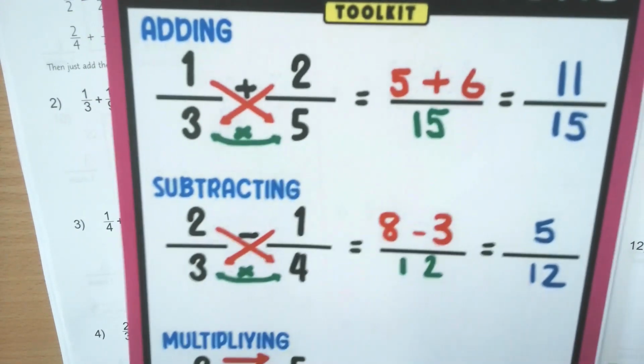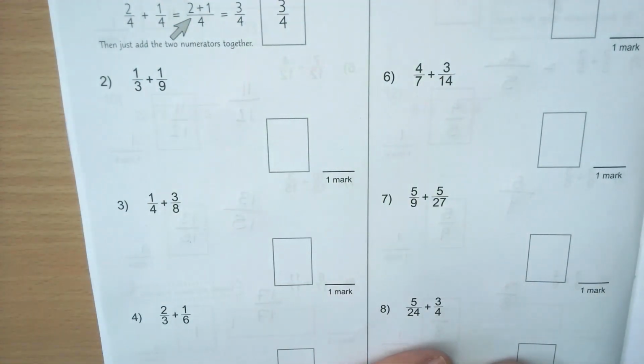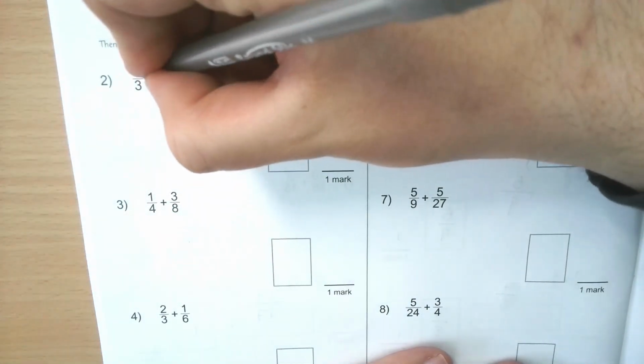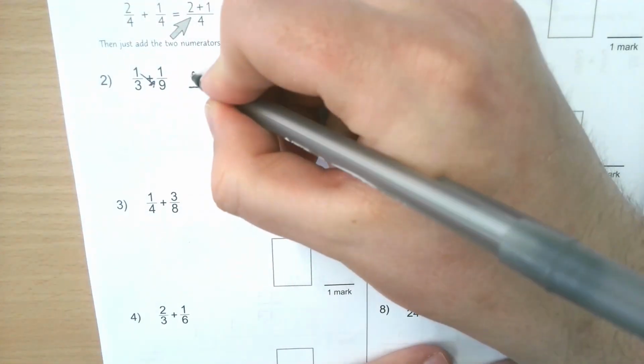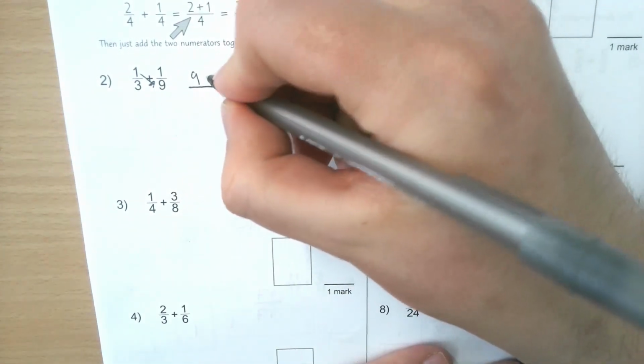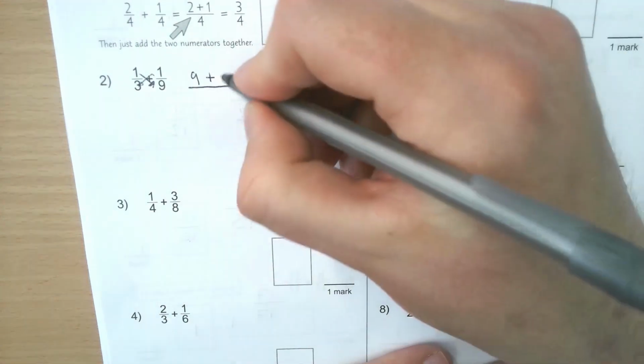All right, so let's rewrite this and make it simpler. So here's how we do it. Let's have a look at number 2. So 1 over 3 plus 1 over 9. Remember what I said? We're going to simply times the opposites. So what's 1 times 9? 1 times 9 is 9. We need to add, so we'll write in my plus. And then 1 times 3 is 3.